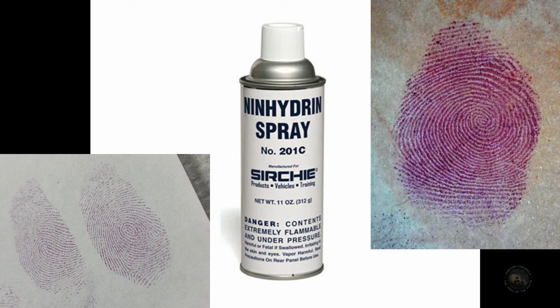So the next tool we're going to dive into is Dehydran. It's one of my favorites on porous surfaces. The development of latent fingerprints with Dehydran depends on its chemical reaction to form a blue and purple color with amino acids and trace amounts of the perspiration. Dehydran is commonly sprayed onto the porous surface with an aerosol can, as you see here.